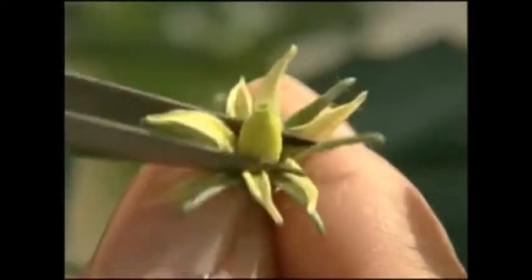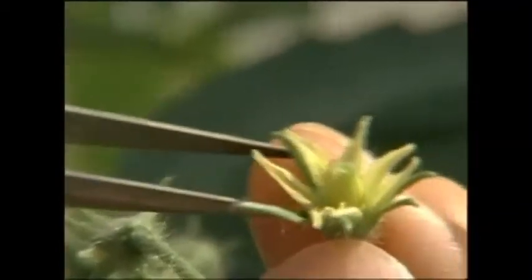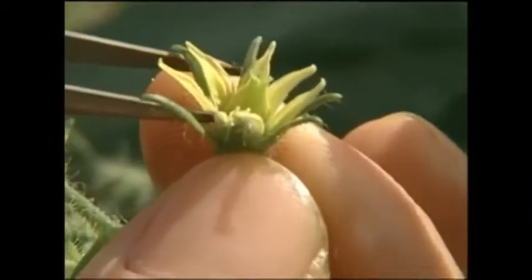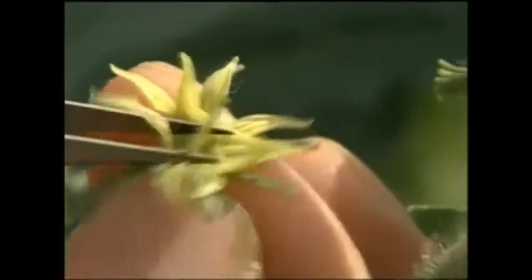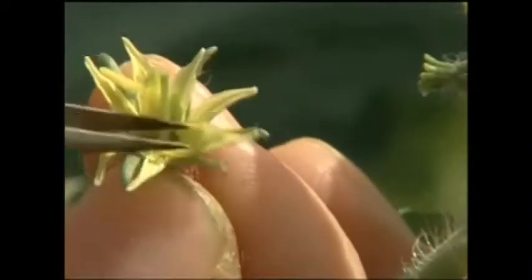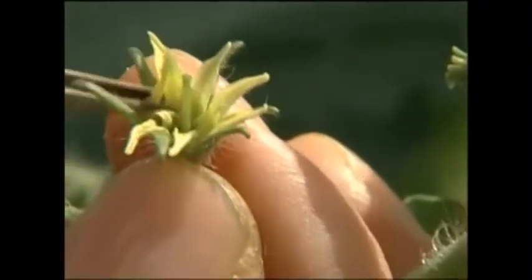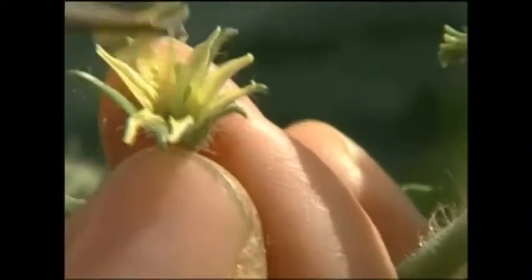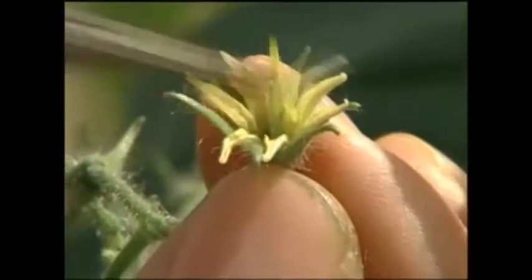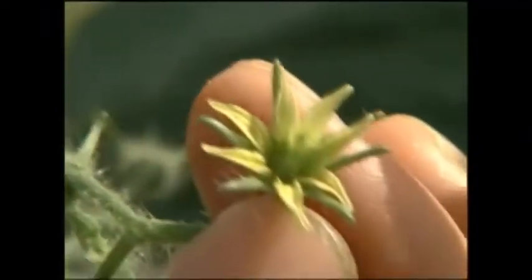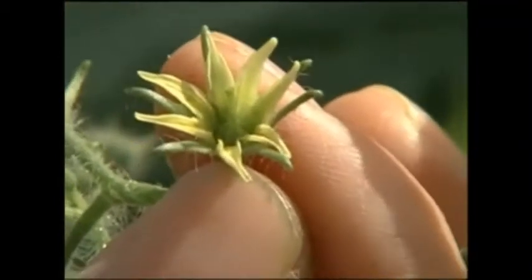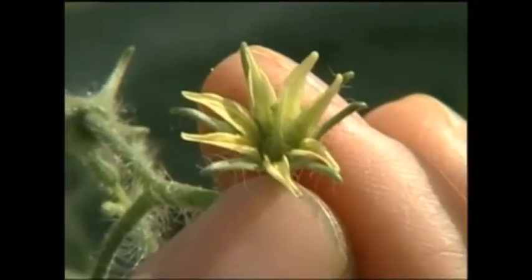Use tweezers in emasculating. First, gently open the flower bud with the tweezers and pull out the anthers from the base, being careful not to leave any behind. The pistil is surrounded by the anthers and it consists of the stigma, the style, and ovary, so you need to be careful when removing the anthers so as not to damage them. Also, leaving any of the anthers behind during emasculation can cause a miscross.